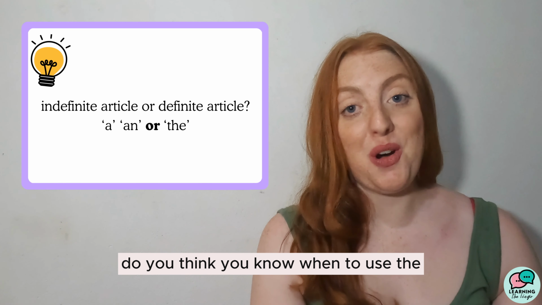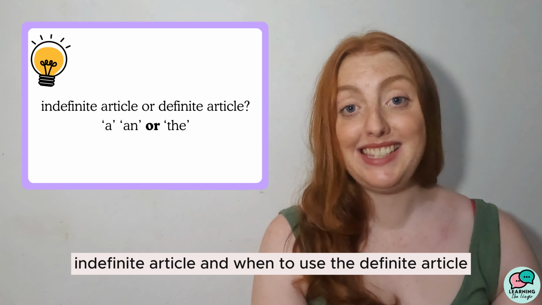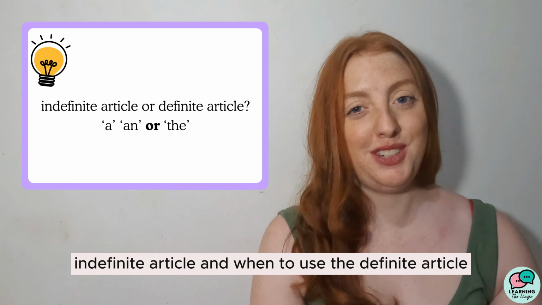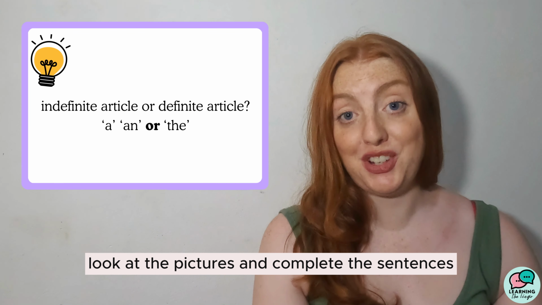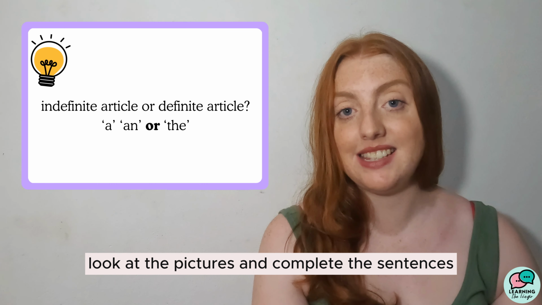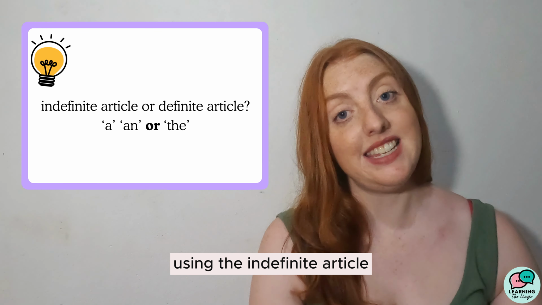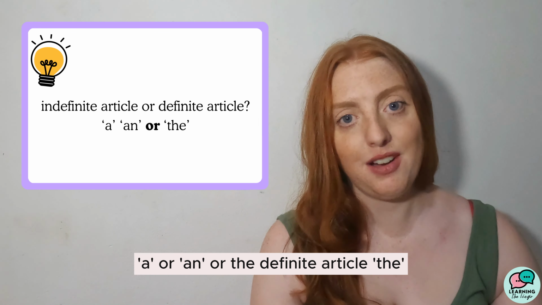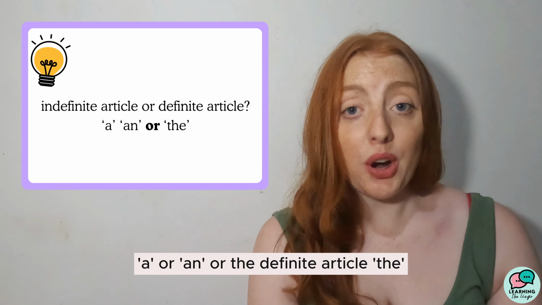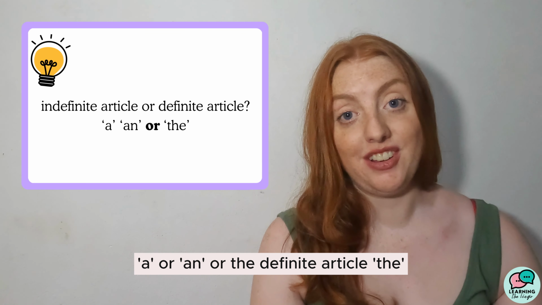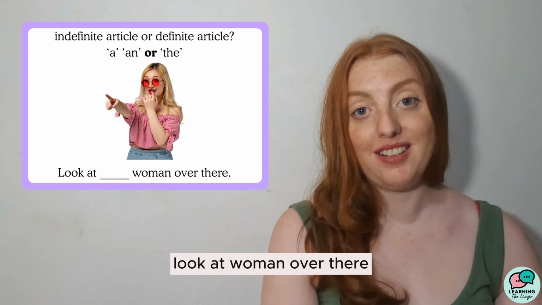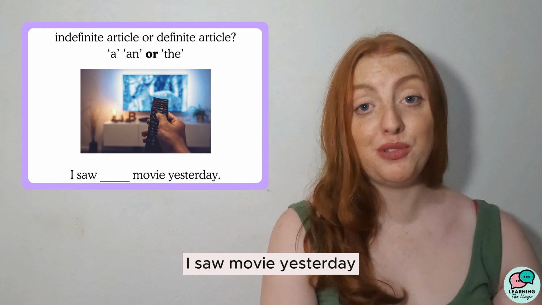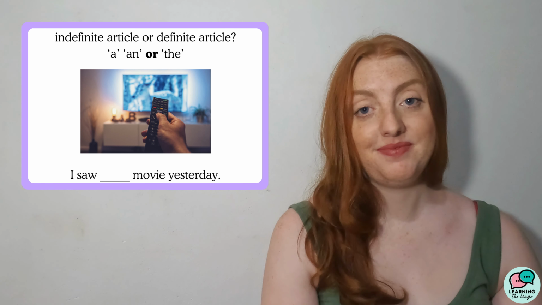Do you think you know when to use the indefinite article and when to use the definite article? Let's practice. Look at the pictures and complete the sentences using the indefinite article, a or an, or the definite article, the. Look at woman over there. I saw movie yesterday.